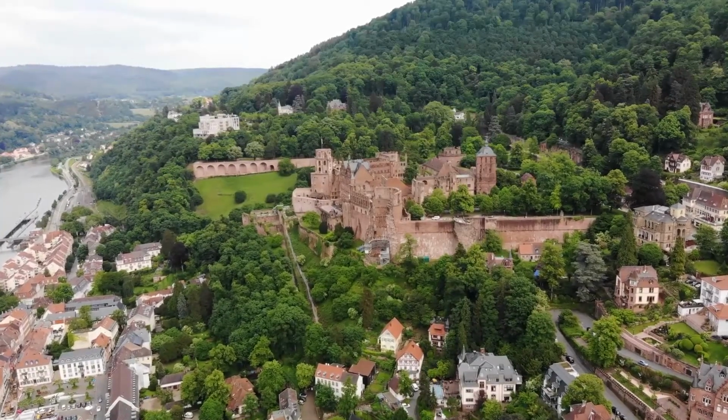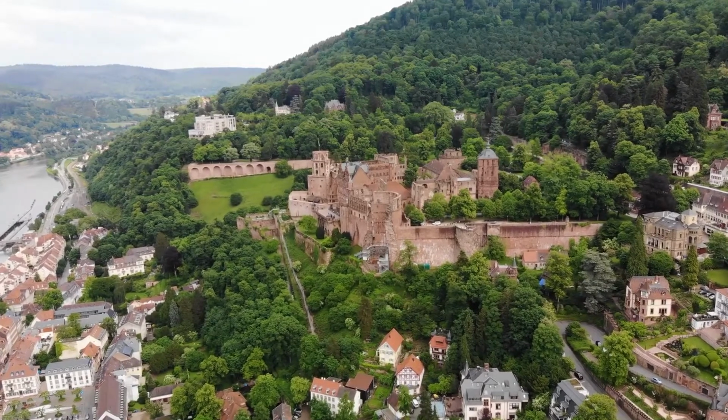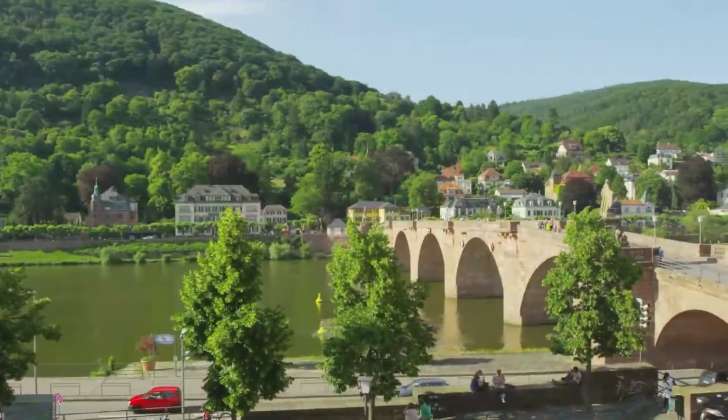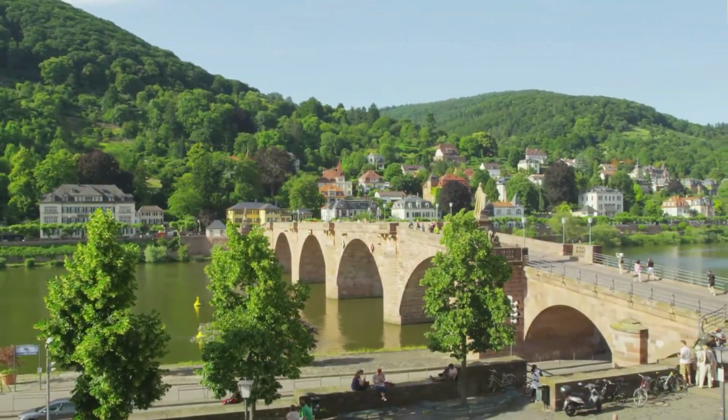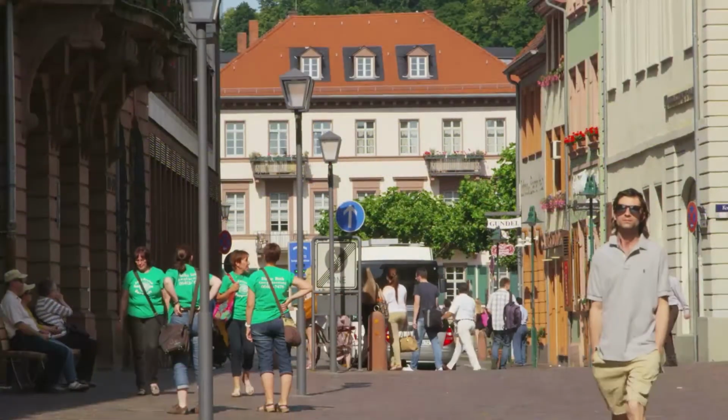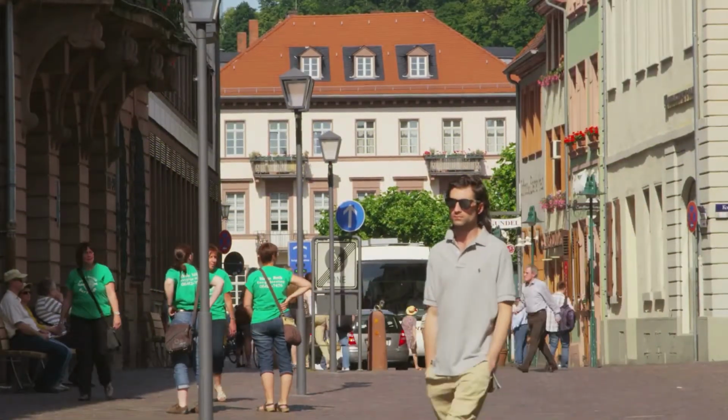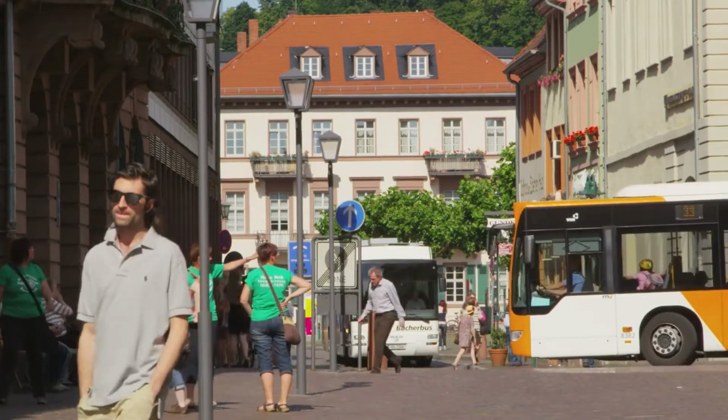Heidelberg is a city in the German state of Baden-Württemberg, situated on the river Neckar in southwest Germany. Because of its romantic cityscape, Heidelberg became a popular tourist destination.